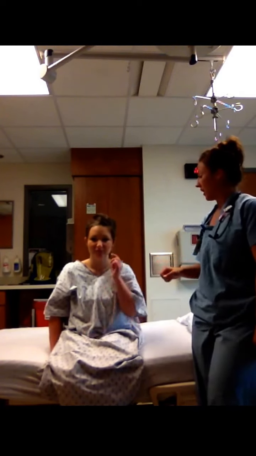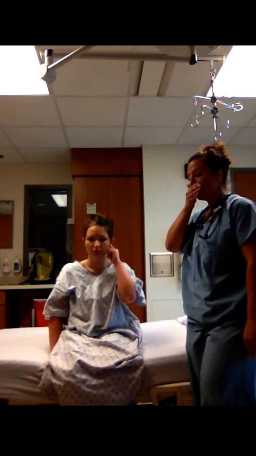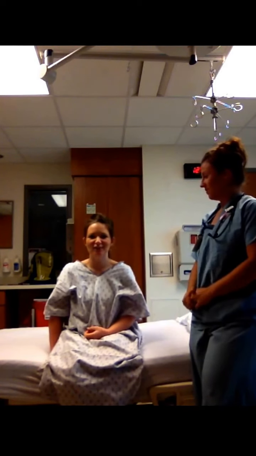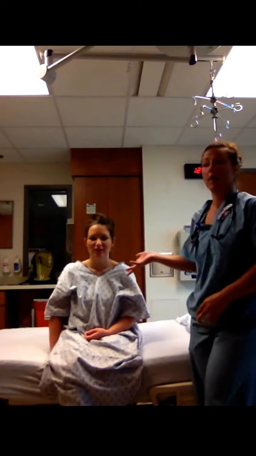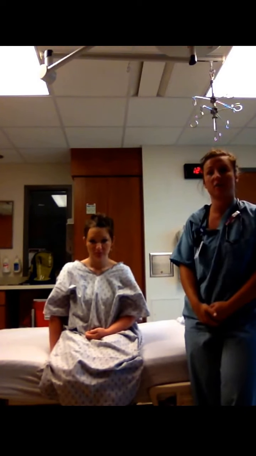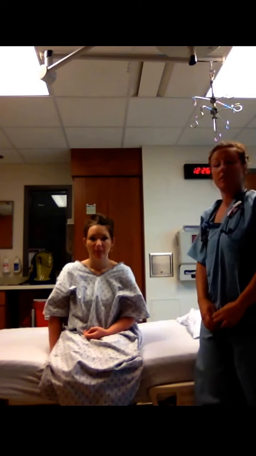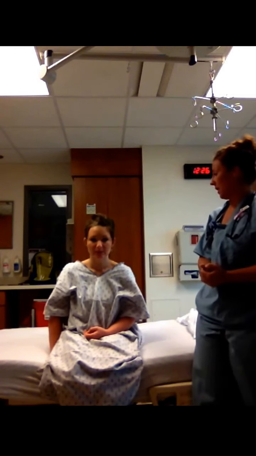Okay, so cover your tragus. Okay, 6A4. 6A4. Okay, and I would do it on the other side just to check for hearing. And Caitlin appears to have normal hearing, and everything.